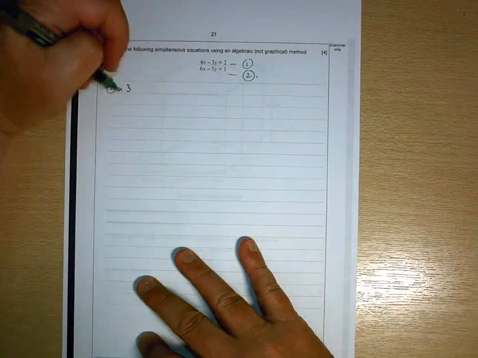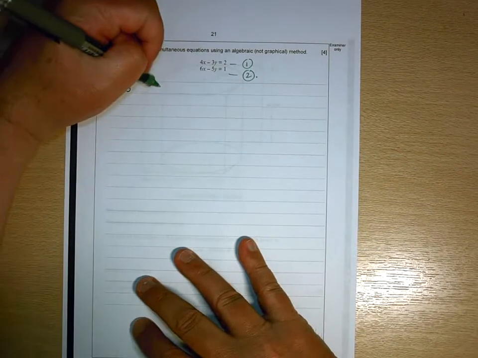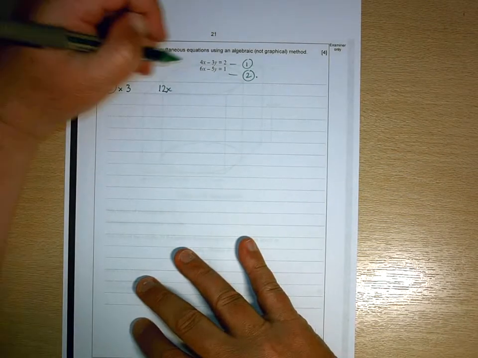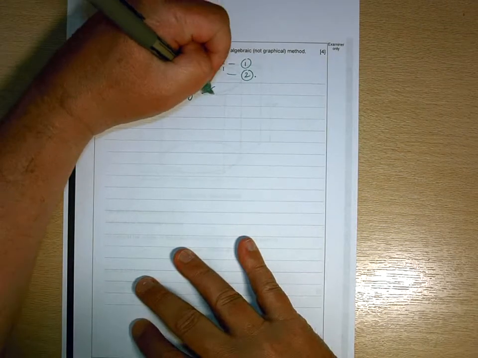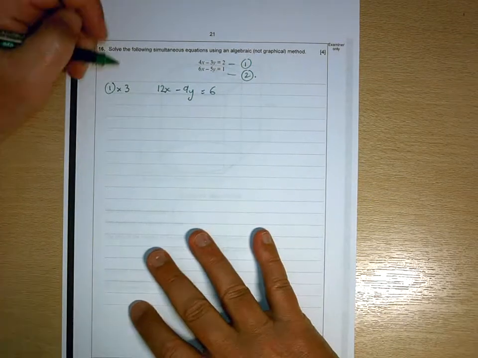And you multiply the whole equation by 3. So 4x times 3 is 12x. 3y times 3 is 9y. 2 times 3 is 6.